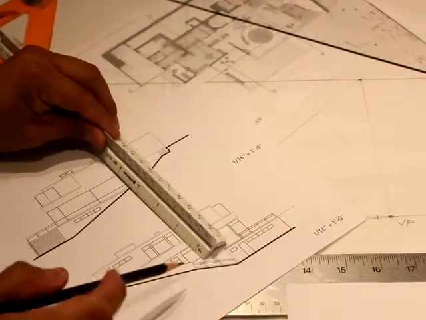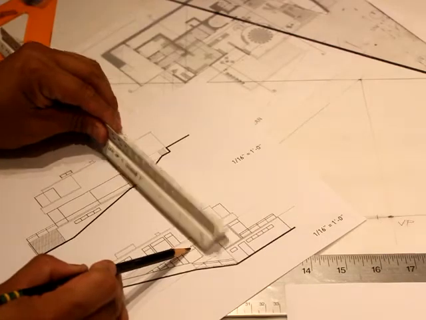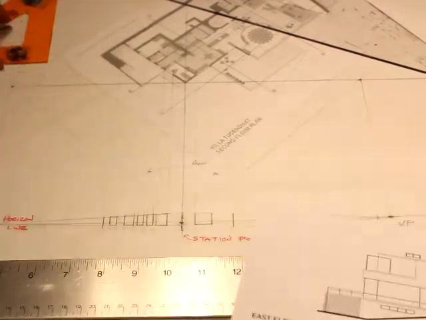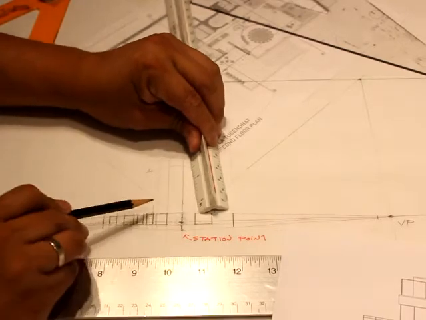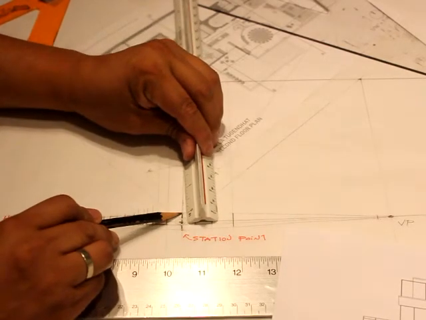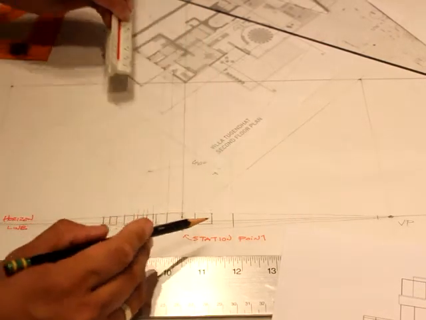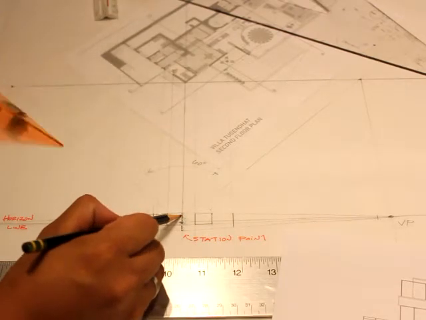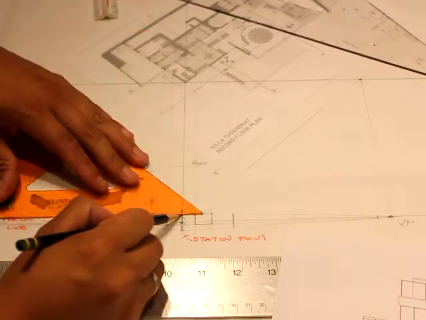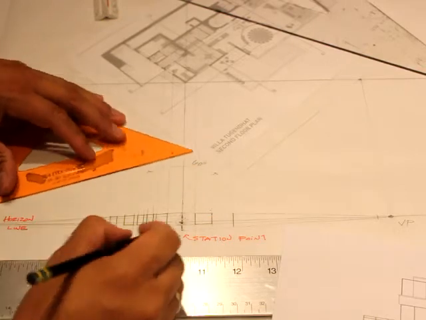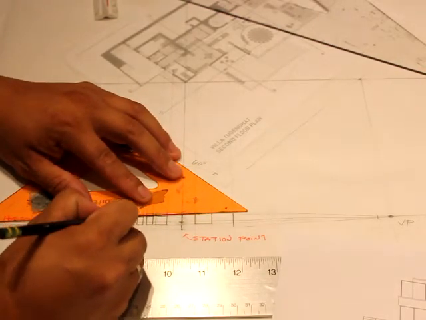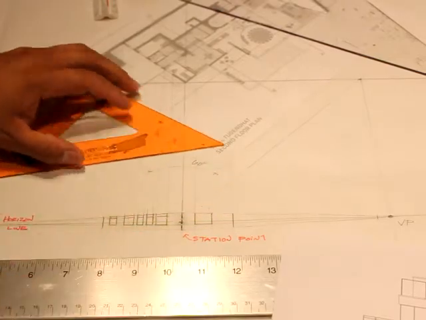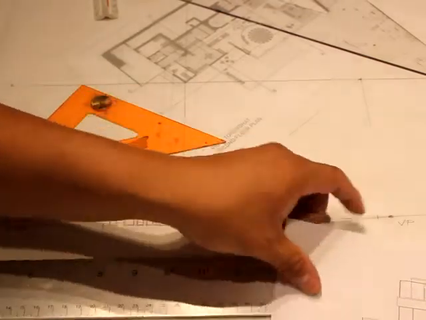The bottom layer of windows, we're going to scale the mullions. They're a little different, but for the purposes of now, I can tell you that the mullion is about 2 feet. So we go to the only line that's scalable. We go down 2, we take that point and we connect it to our vanishing point. And where that line intersects the windows is where you have the mullions.